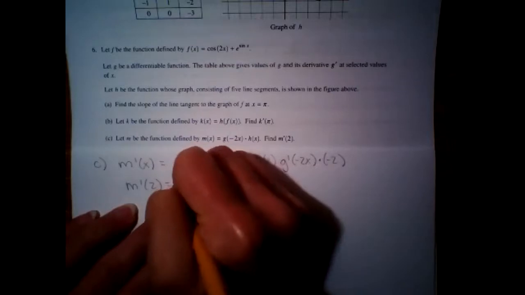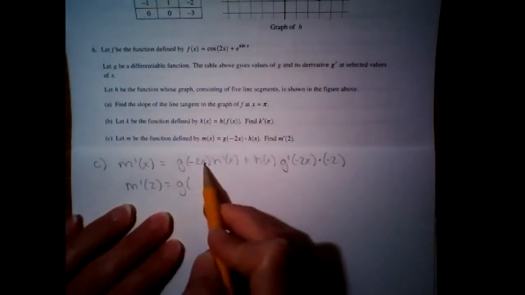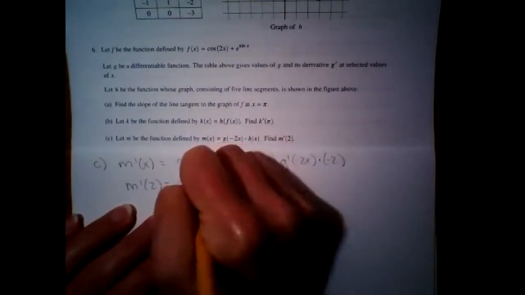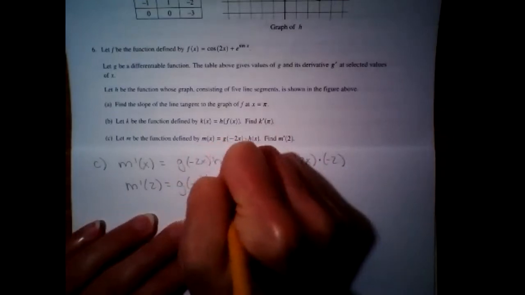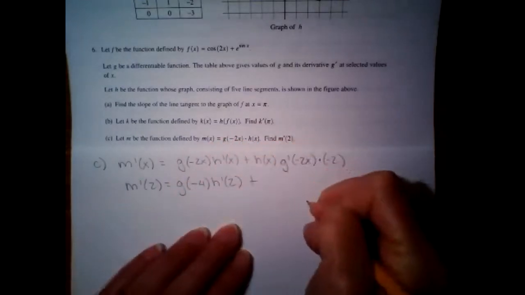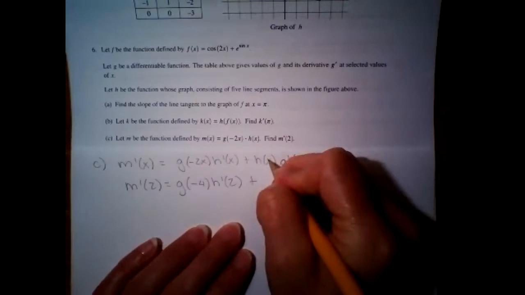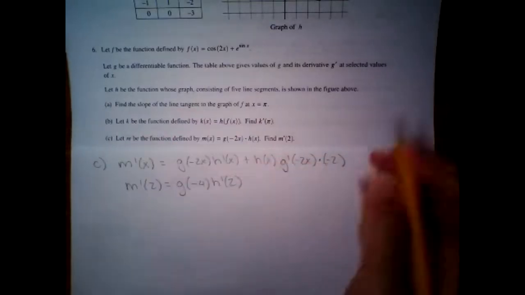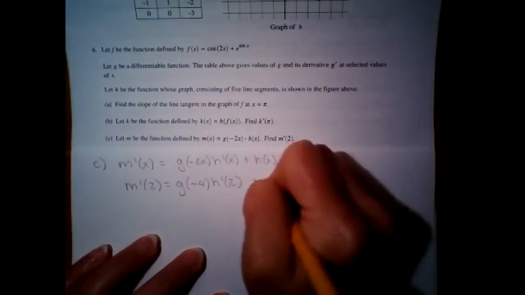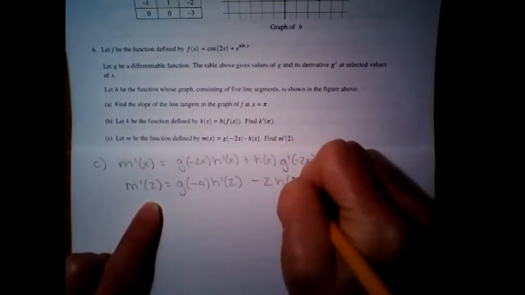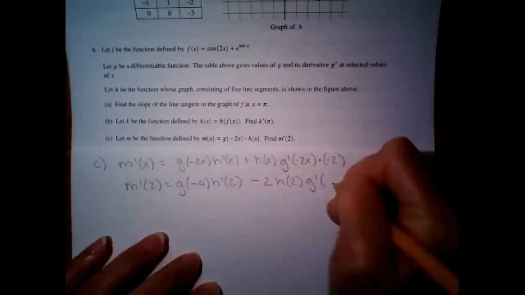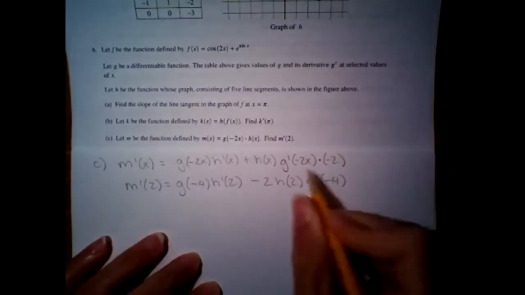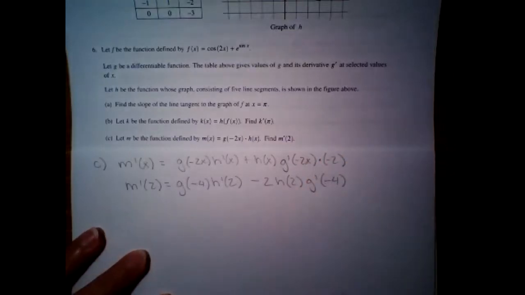Now we're going to plug in 2. All right, goodness. If we plug in 2 for x, this would be g of negative 4 h prime of 2 plus, or actually, this would be a minus. Let me put that minus 2 out front, because we have a negative 2 times this whole thing. Minus 2 times h of 2, and then g prime of negative 4. Again, if we plug in 2 for x, that'll make that a negative 4.